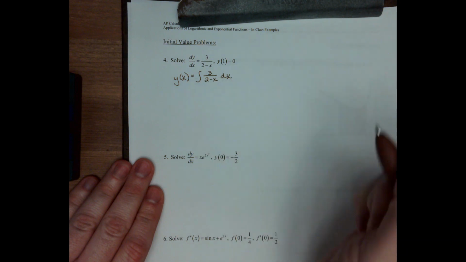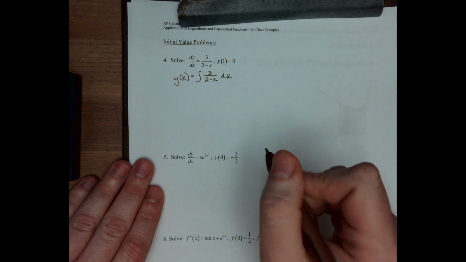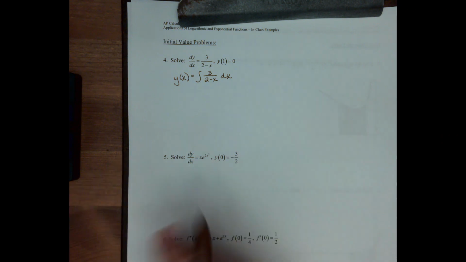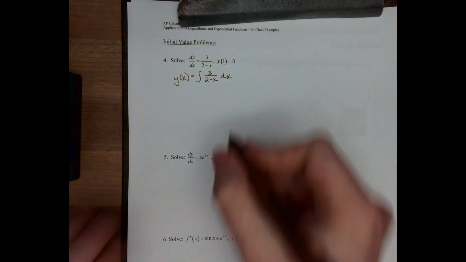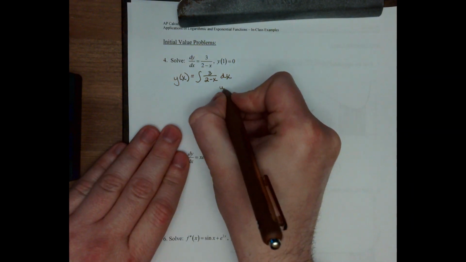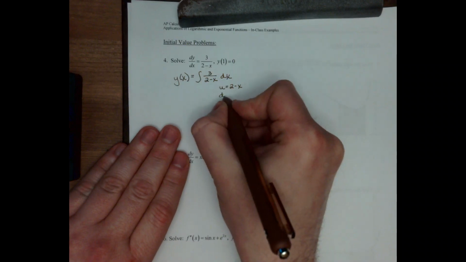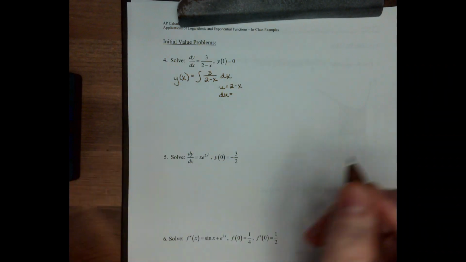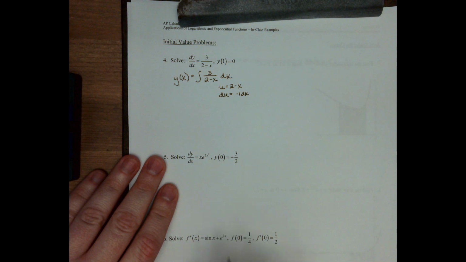To be able to integrate this, we need to do a u substitution. Can you tell me what u is? I'm going to say u is that denominator, 2 minus x. And then what's du going to be? Well, just the derivative of that, negative 1 dx. That 3 wasn't helping anything.